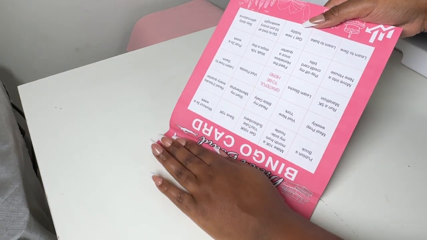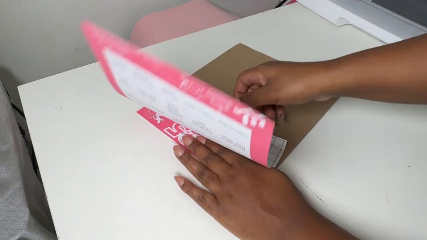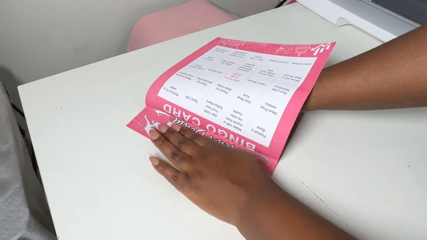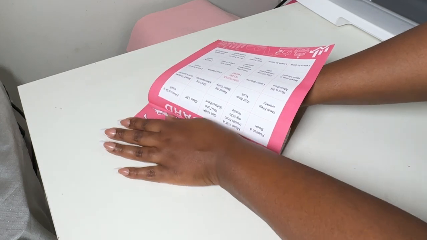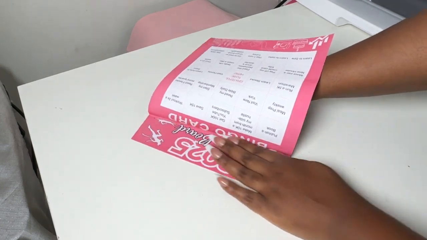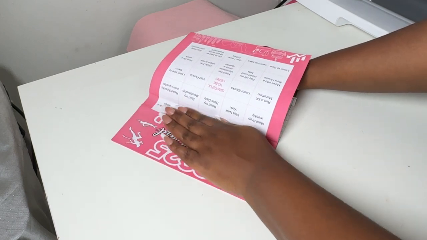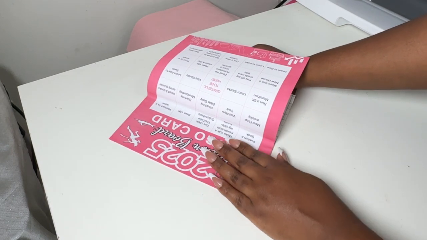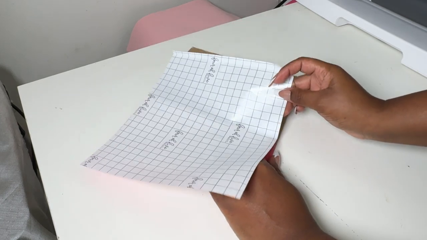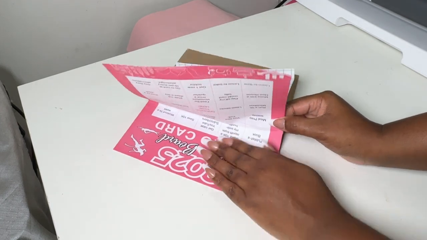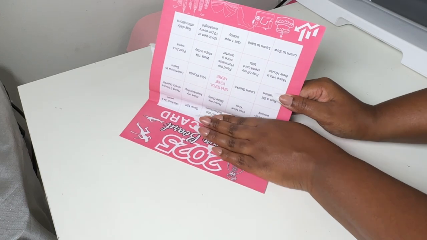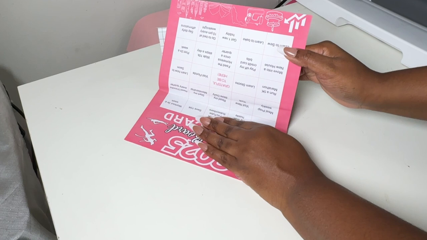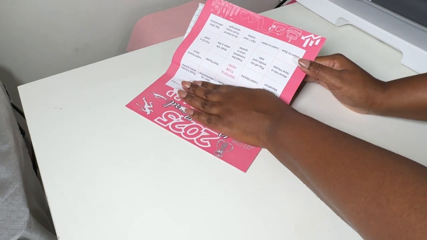Some paper is better to use than other paper. And then you go ahead and make sure that it's flat. Okay. And roll it. And make sure as you're rolling it, that it's adhering with no issues, okay?